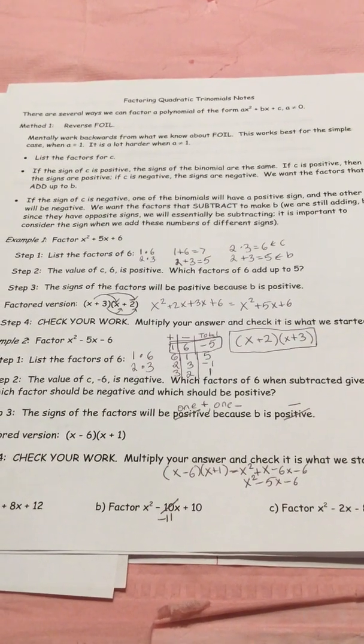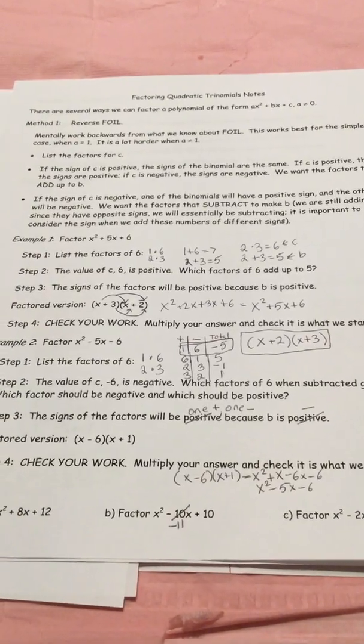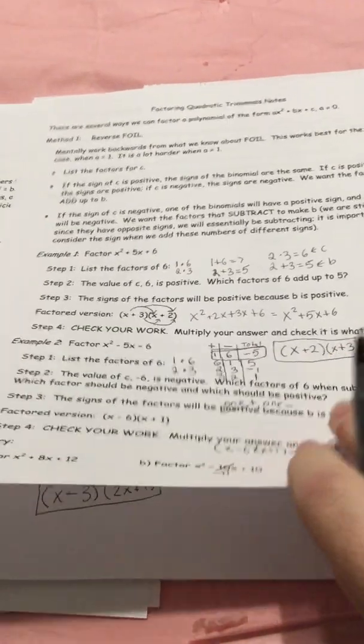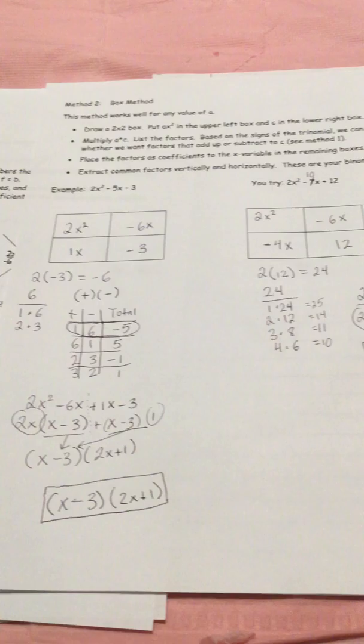Yesterday we started talking about factoring quadratic trinomials. We talked about method 1, which was our reverse FOIL, and we talked about method 2, which was our box method. Today we're going to talk about methods 3 and 4.